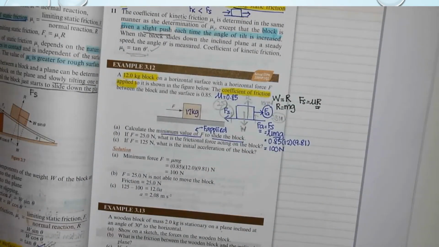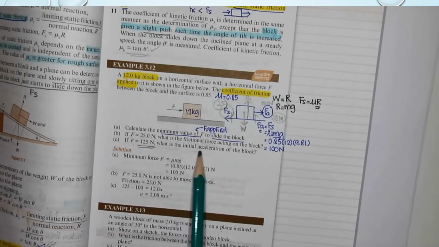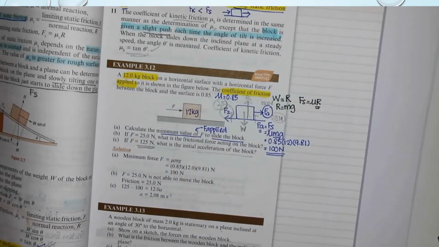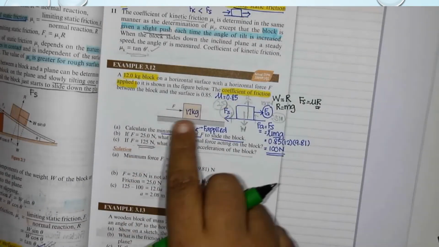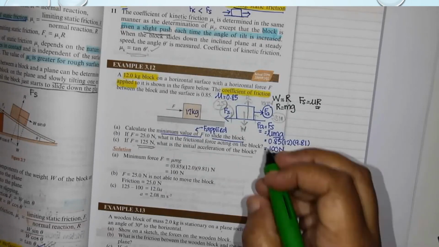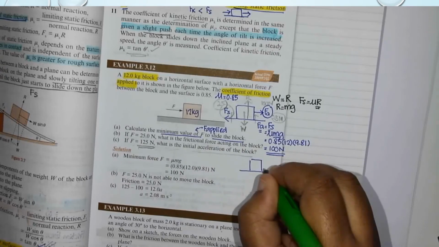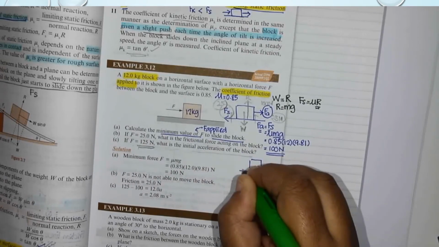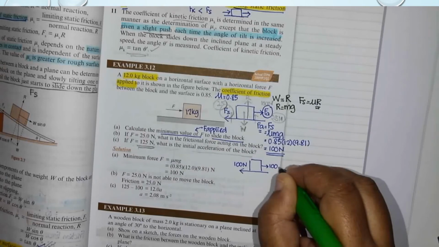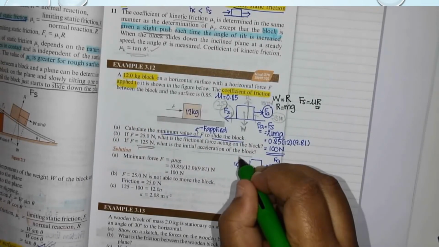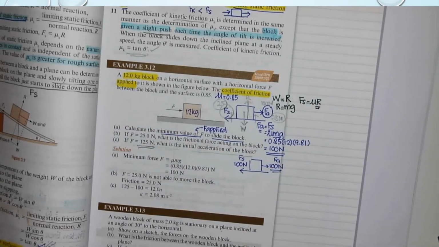Now, if F is 125 Newton, what is the initial acceleration of the block? The minimum applied force is 100, correct? Now the applied force is 125, so definitely the object will move. I draw again. This is the minimum applied force. This one is the maximum static frictional force.